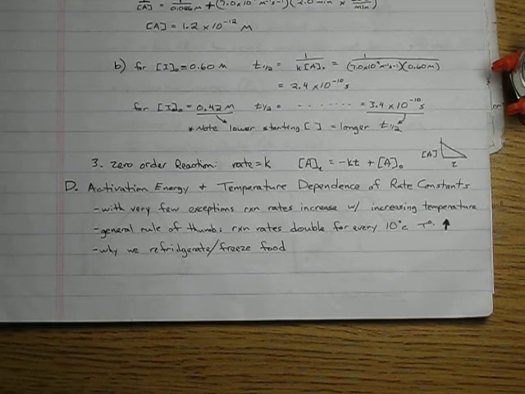And as a nice general rule of thumb, for every 10 degrees Celsius you raise the temperature, the reaction rate doubles. Which means for every 10 degrees Celsius you lower the temperature, the reaction rate is cut in half. And this is why we refrigerate and freeze food. Because if you have your lunch meat sitting out on the counter on a warm day, say it's like 27 degrees Celsius or so, that meat is going to spoil pretty quickly.